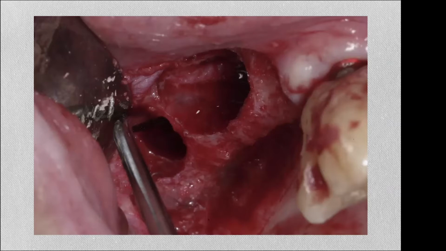If you break it, it's not really a success, because that piece can then pierce the sinus mucosa and you end up with bigger problems. You're better off kind of glancing and avoiding it.